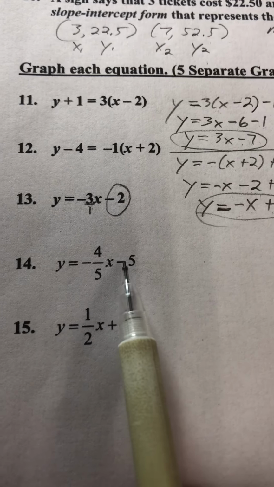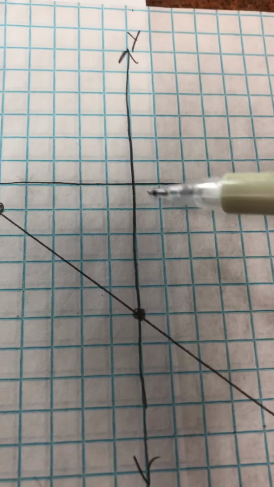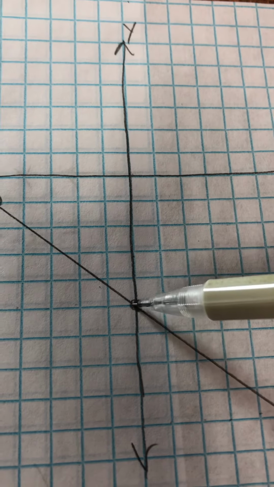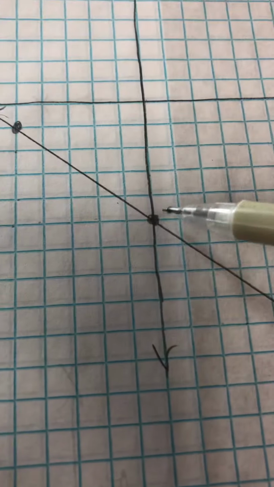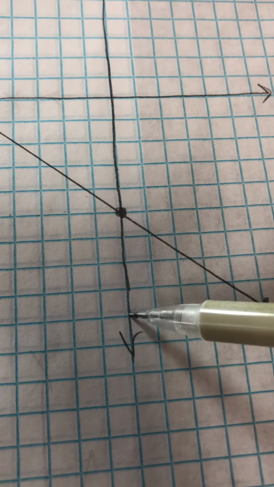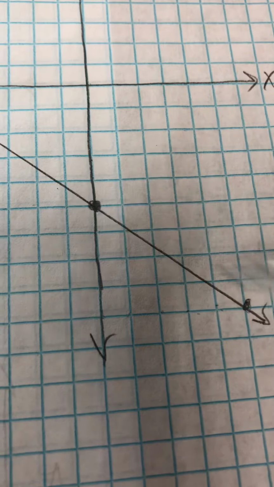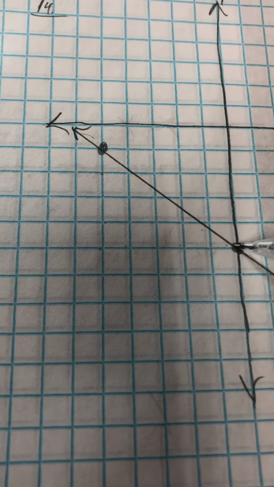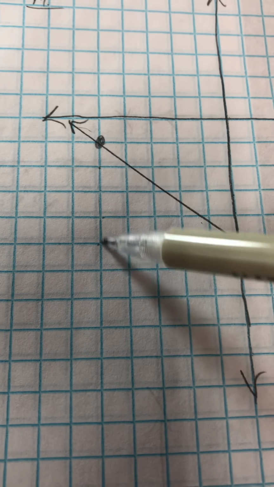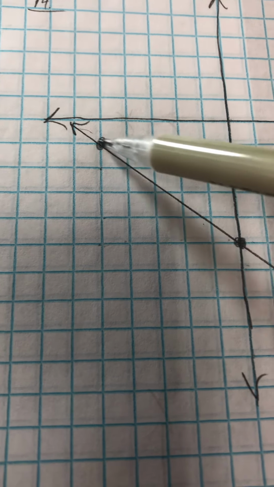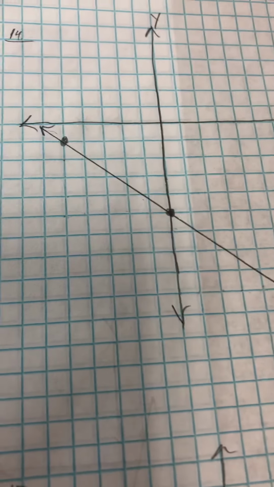And then this one, you have a -5 as your y-intercept. So I go below the origin 5. And I have -4/5. So I'm going down 4, 1, 2, 3, 4 over 5. 1, 2, 3, 4, 5. Boom. And I could just plot my point. I went back 5 and up 4 because from this point to this point, I'm going down 4 over 5 because you always read it from left to right. That would be the previous point for that line.